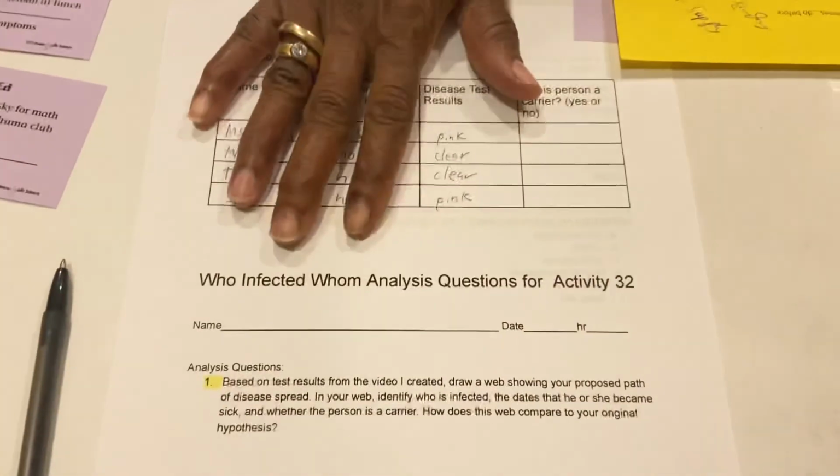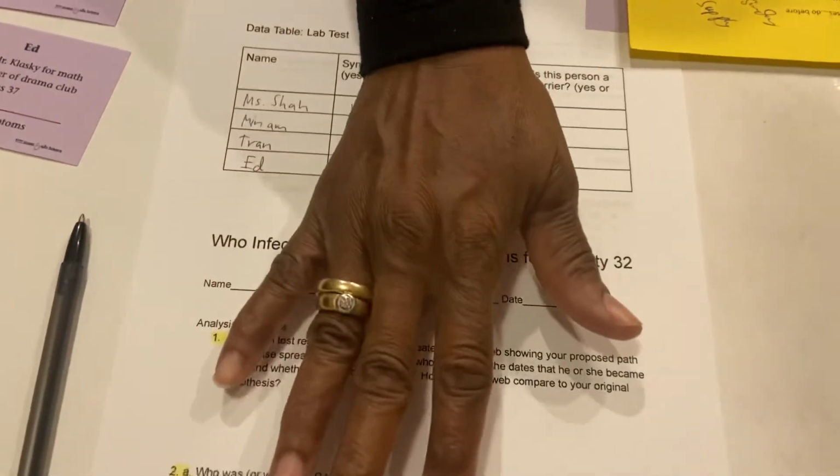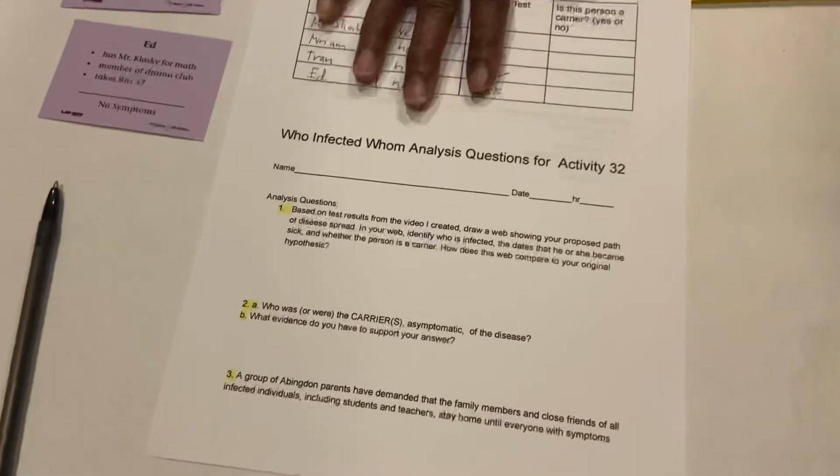So after you've done this, you're going to have analysis questions, and you also will have an anticipation guide. I forgot to print it out, but you have that on your thing, okay?